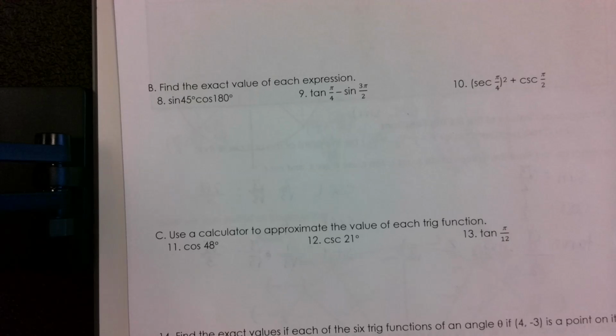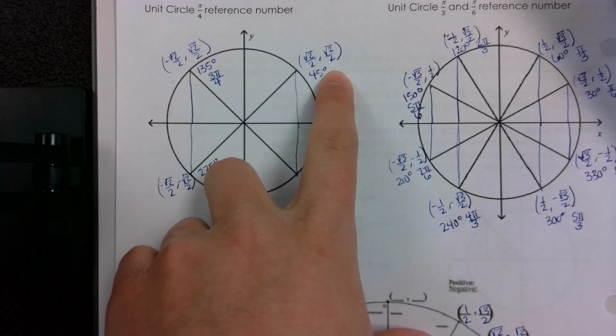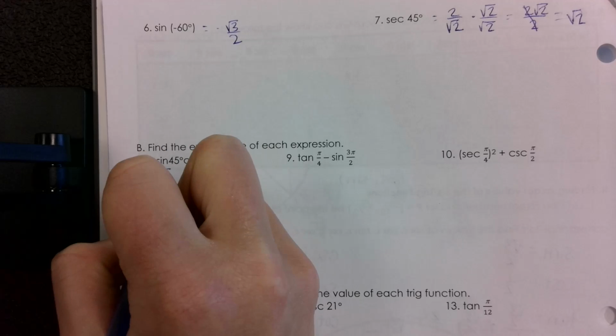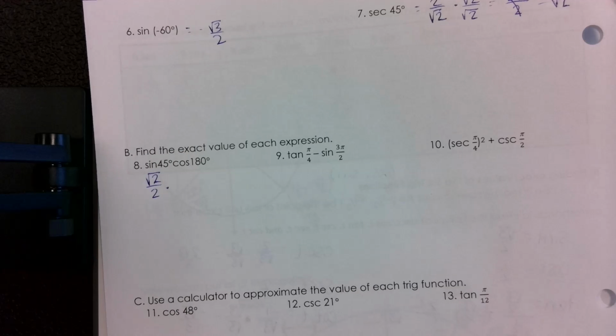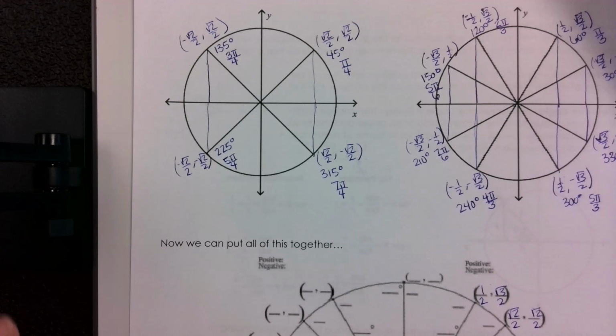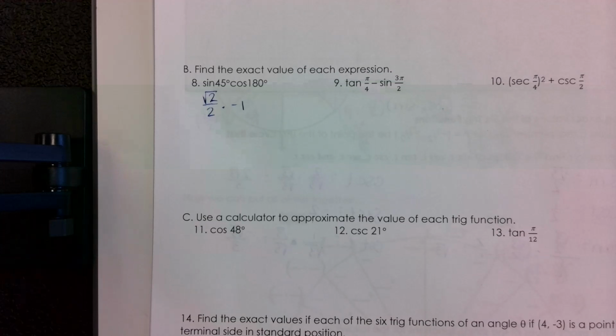And that's your y value at 45. So square root 2 over 2. So square root 2 over 2 times, then we need cosine of 180. So that's your x value at 180. And what was that one? Negative 1. Is that okay? So that whole thing's just going to be negative square root 2 over 2.